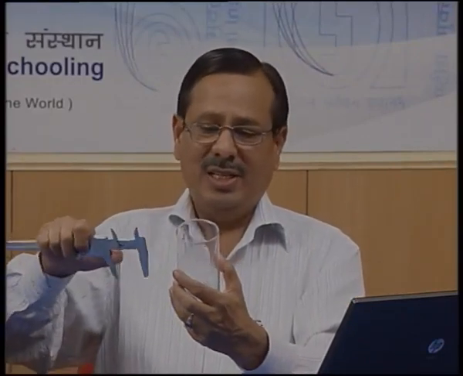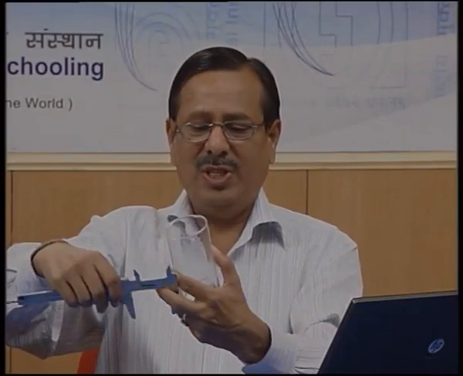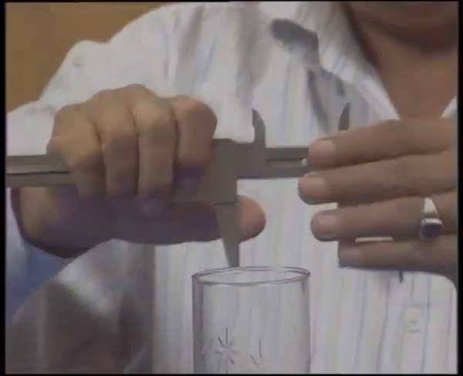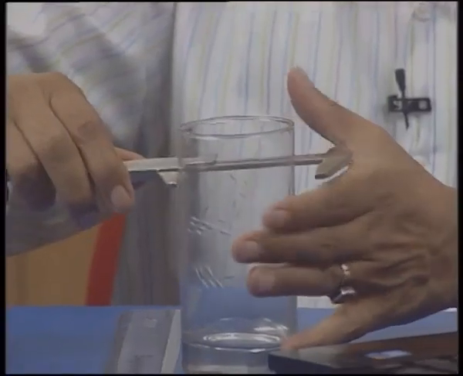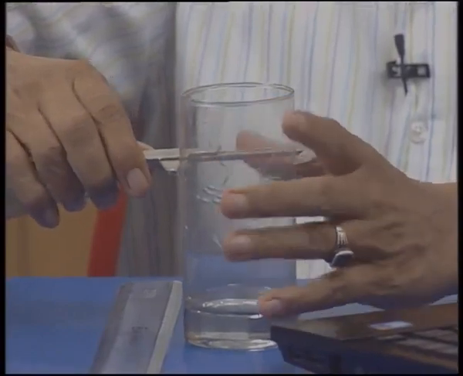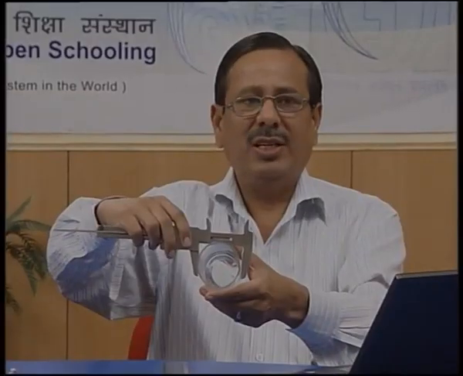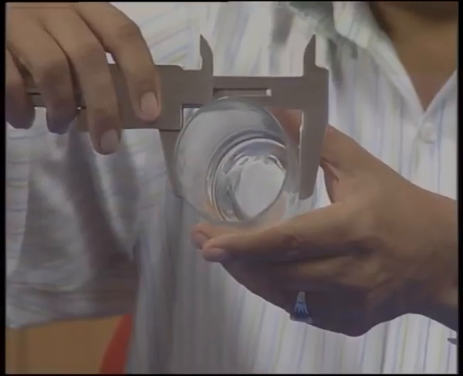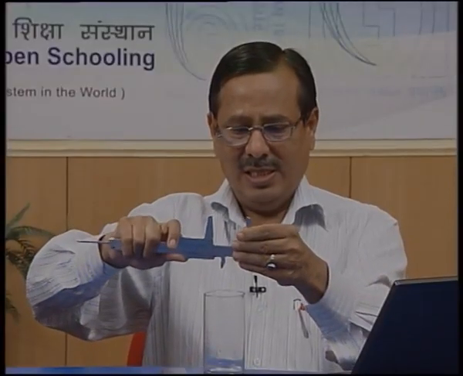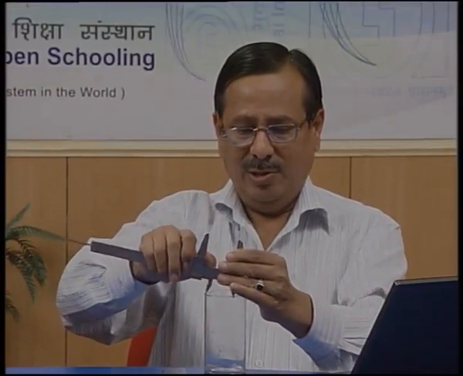We have a glass, and we want to measure its external diameter. Then we have to keep this instrument like this, very carefully, gently we can press it so that it can touch the external diameter, and also we can measure the internal diameter by using this vernier calipers like this.